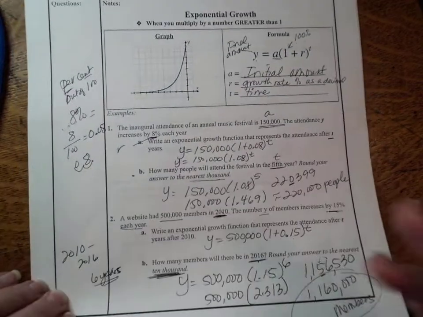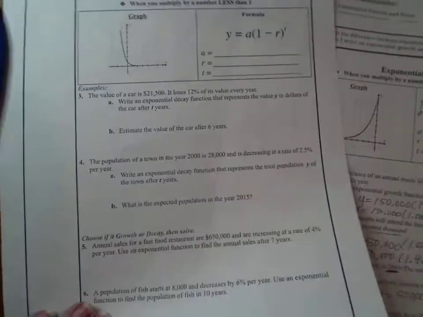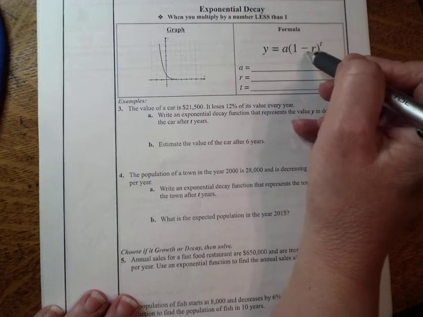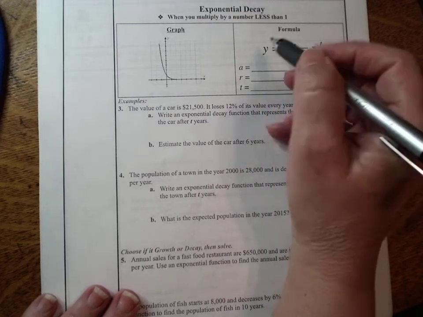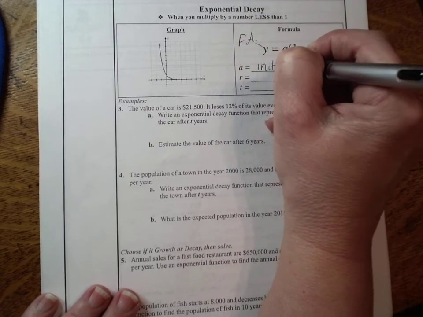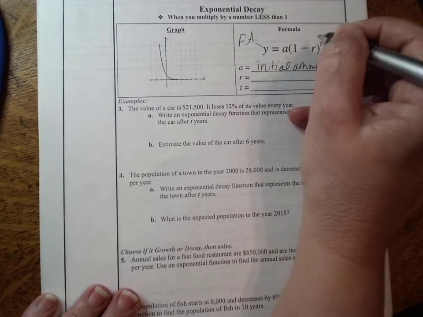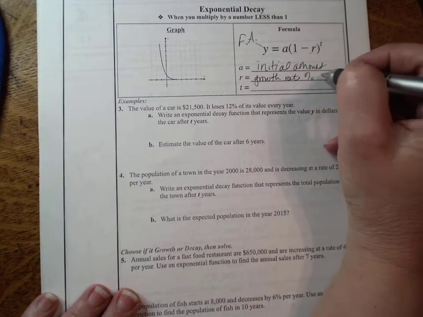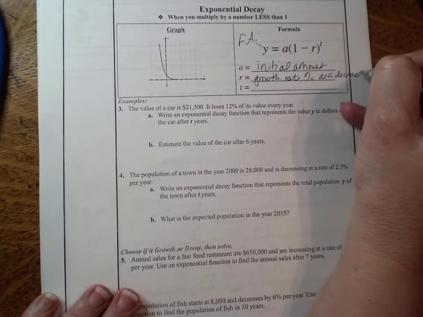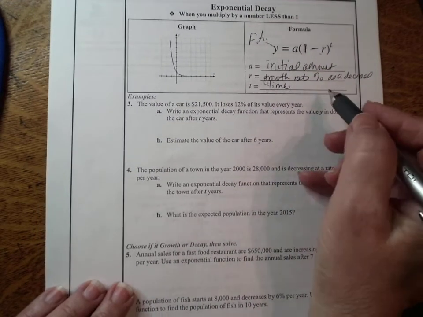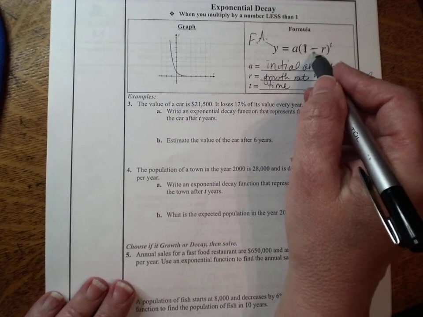Okay. Now, exponential decay. Exponential decay means something is breaking down or losing members. It's the exact same thing as exponential growth except for your formula. You're going to have 100 minus whatever your rate is. Still, that's your final amount. A is your initial amount, what you're starting with. R is still your rate, as a percent or as a decimal, but now you're going to do 1 minus that rate. And T is your time. Everything's the exact same except instead of adding to 100, you subtract from 100.